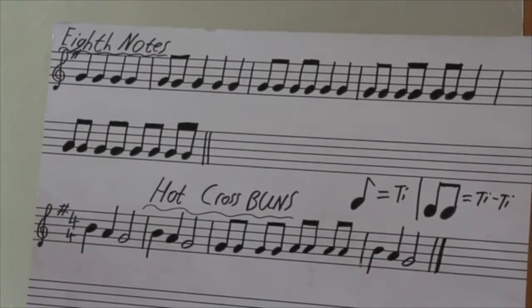All right, I hope you got that right. If you couldn't get it right that time, just rewind and go back to it. It's really easy to get once you're able to follow along and see the difference between eighth notes and quarter notes.